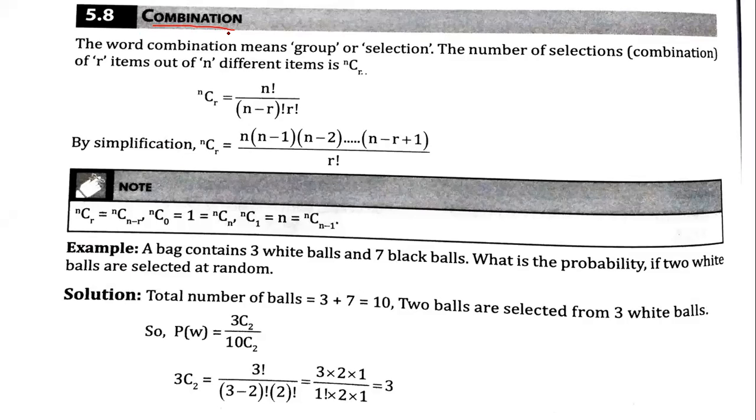Then the number of selections we do for our items, where we take r items out of n. Let's say there are 10 shirts and out of 10 shirts we are selecting 2 shirts. So out of 10 items, we are selecting 2.